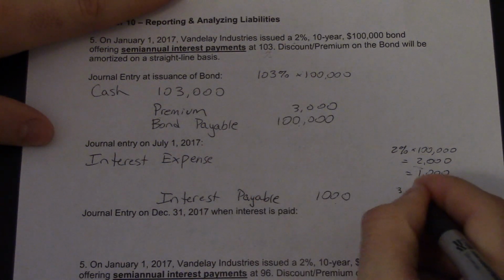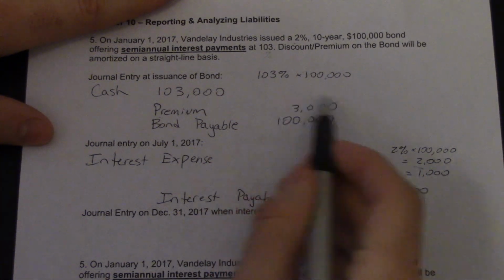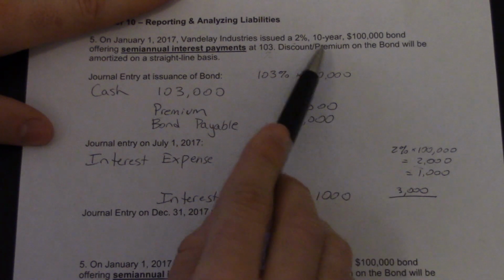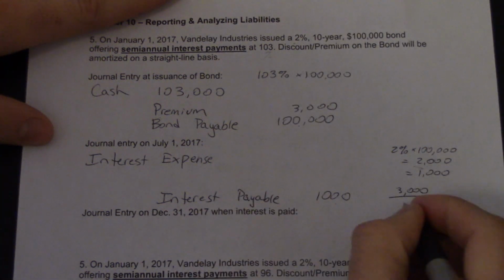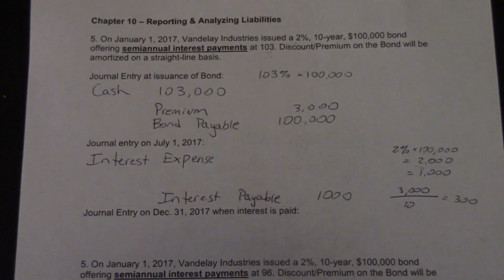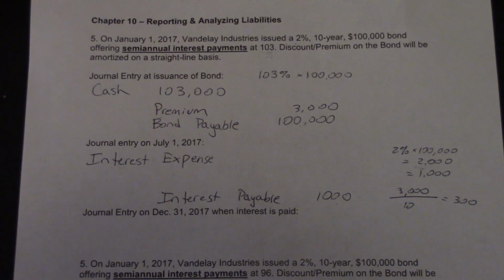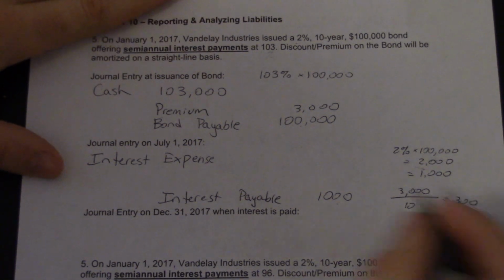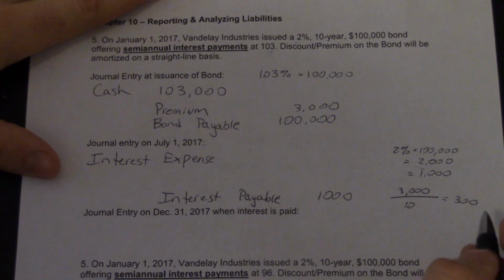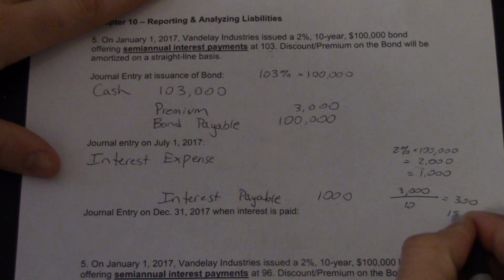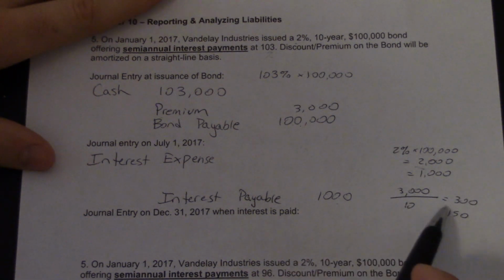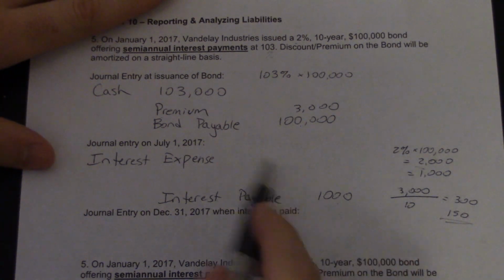And remember, straight line is just the value of whatever you're amortizing divided by the useful life, or the life. And in this case, it's 10 years. So we get 300. And then an extra step, because this is semi-annual, we're going to amortize it by 300 every year, and we'll divide that by 2 to get 150 every half year. So there's our amortization, 150.